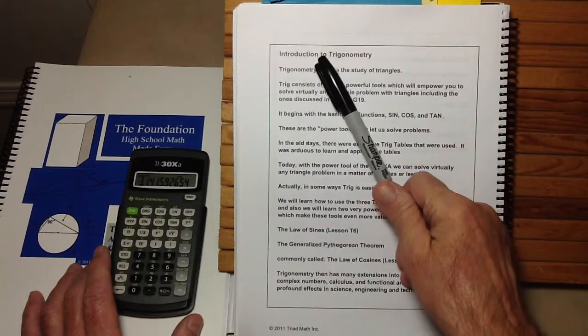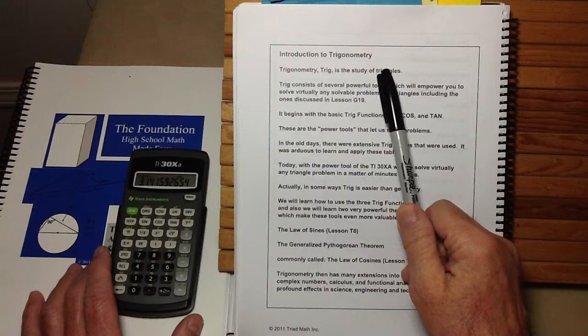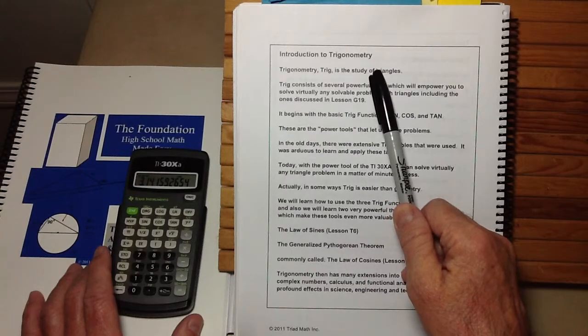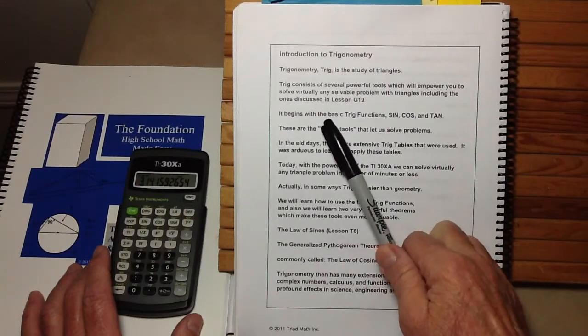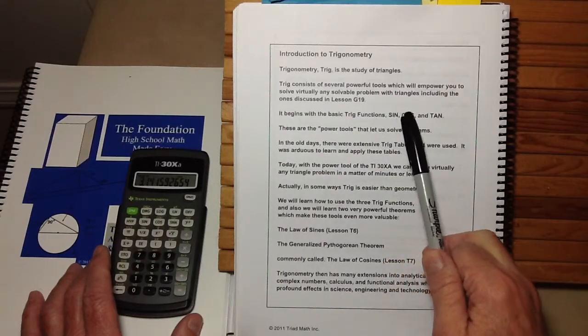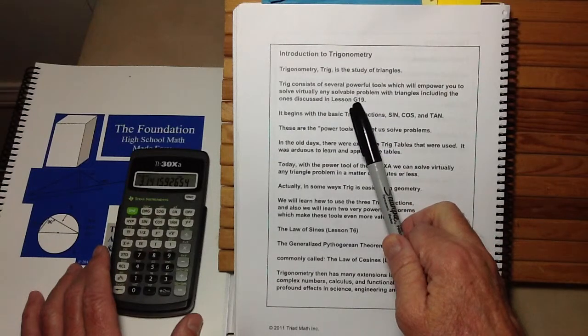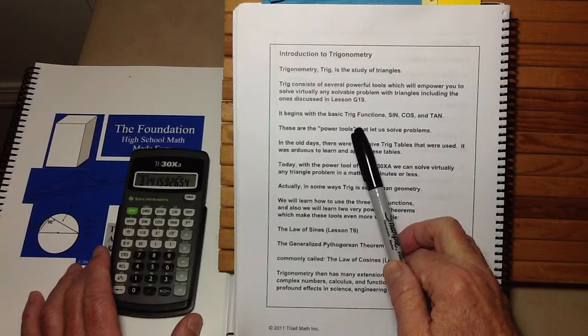Now, the first thing I'll remind you, in the introduction to trigonometry, trigonometry is essentially the study of triangles at the practical math level. And in fact, it begins with 3 basic trigonometry functions: sine, cosine, and tangent. And fortunately, today, there are several powerful power tools that are going to allow you to solve all the trig problems you need to do.